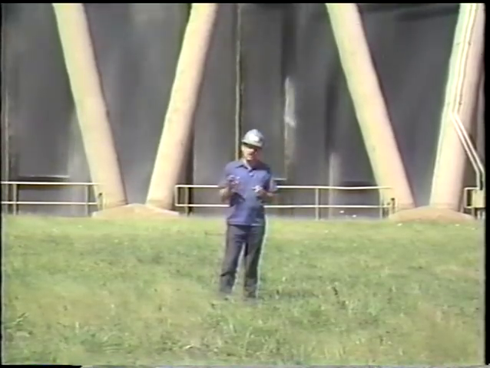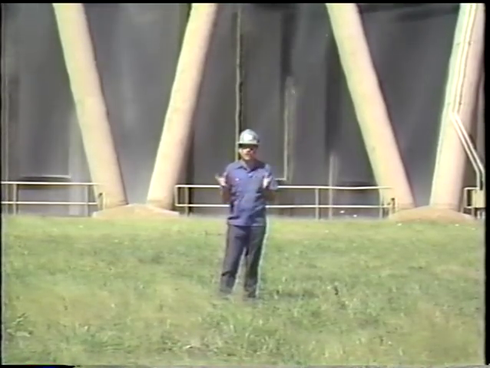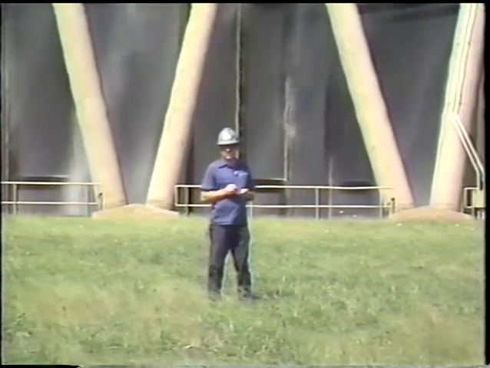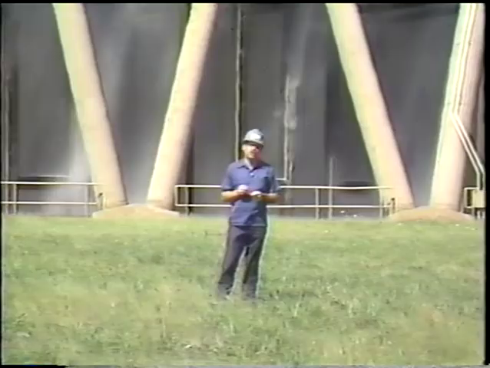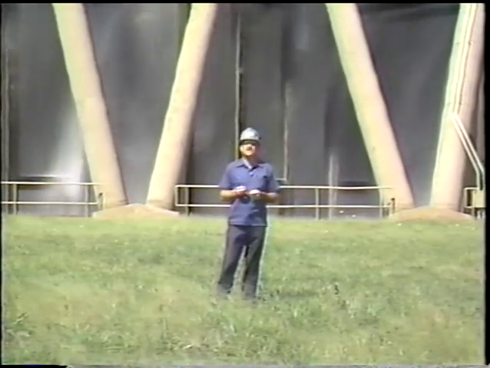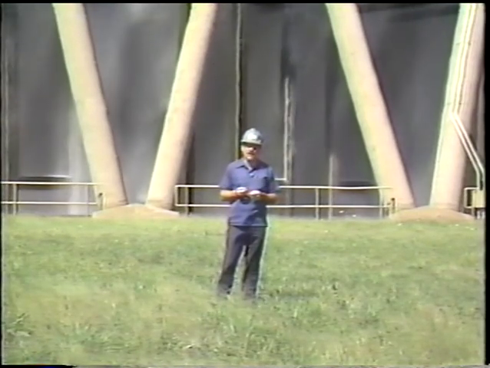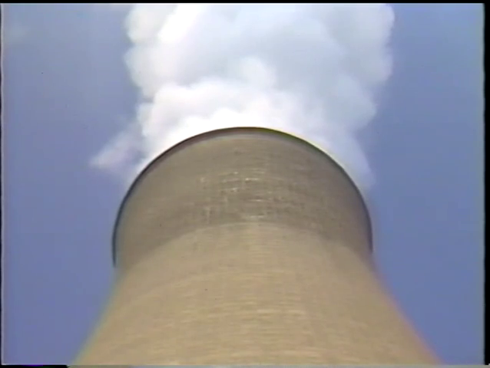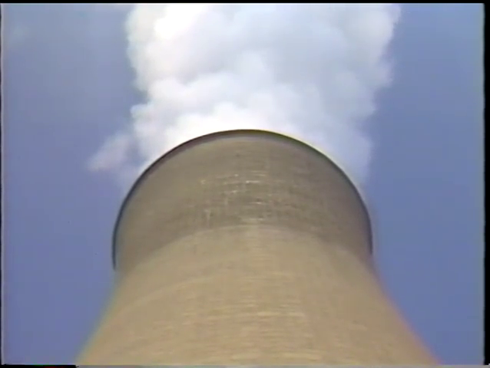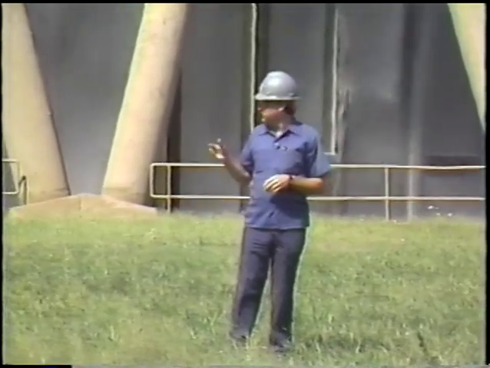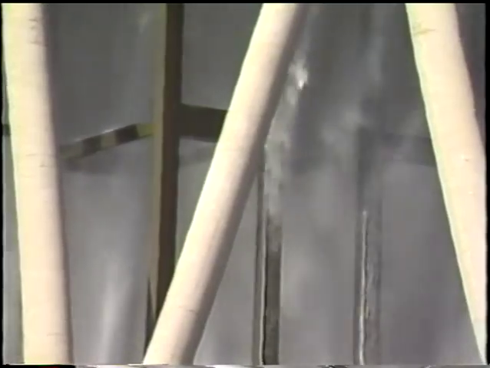After the steam goes through the turbines, it is cooled down and recycled as water. This large round structure behind me is called a cooling tower. Using a natural draft of cool air, the steam is turned back into water. At the top, you can see a cloud of water vapor. The water vapor is from the steam as it is cooled. Here at the bottom, you can see the water after it condenses, ready to be used again.